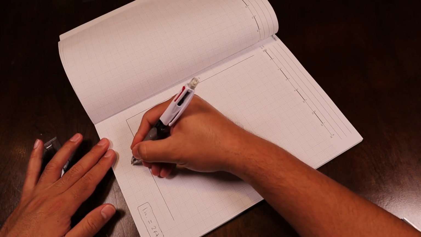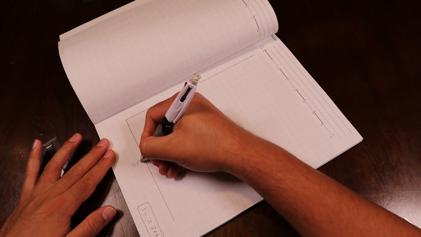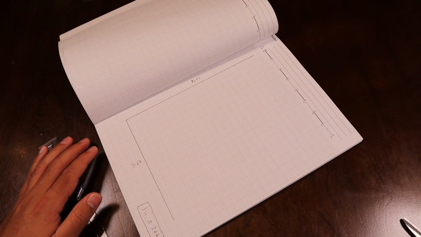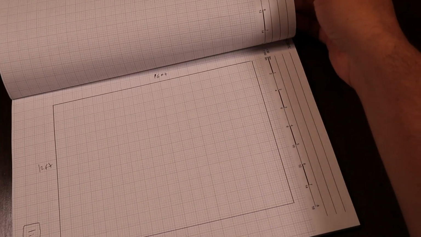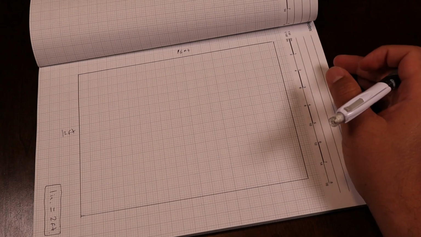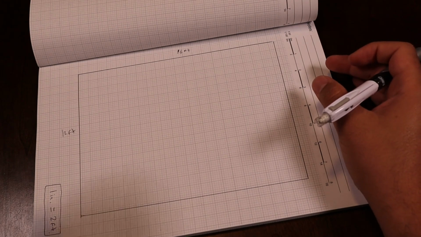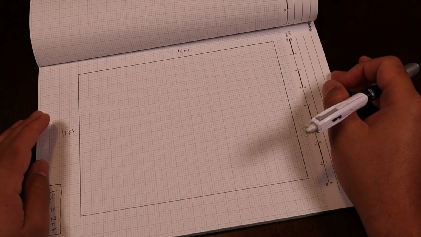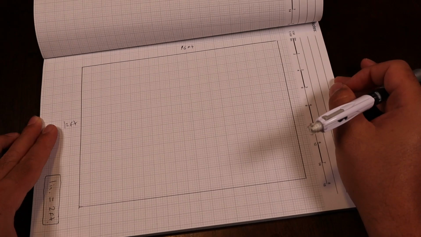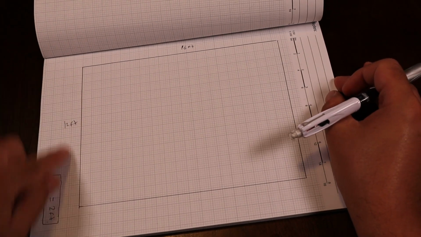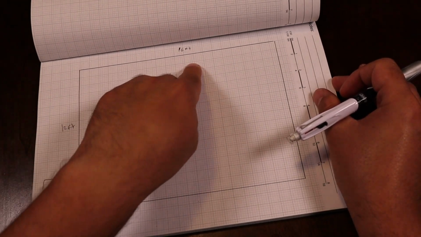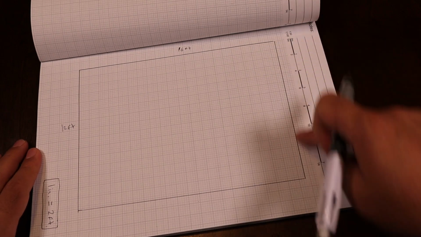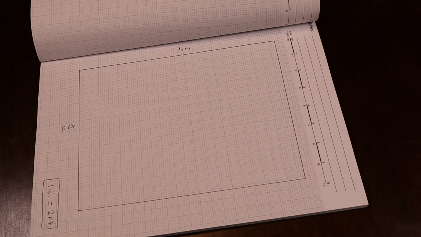This will be equivalent to 12 feet. So there we have the complete outer outline of the walls for our house that we are designing. So we have 12 feet by 16 feet, and then this is 12 feet, this is 16 feet as well.